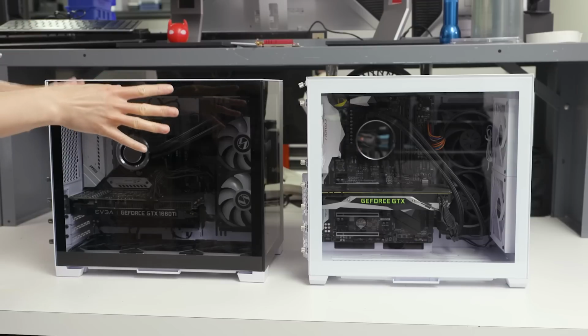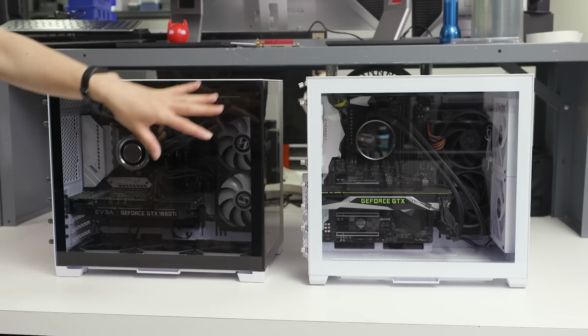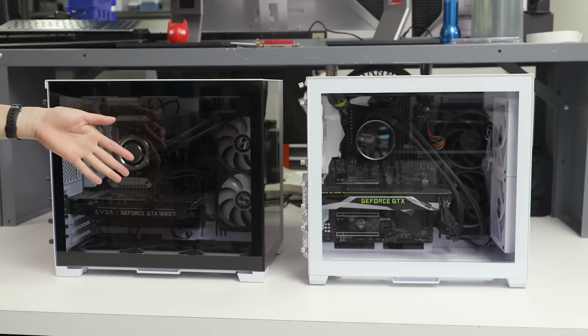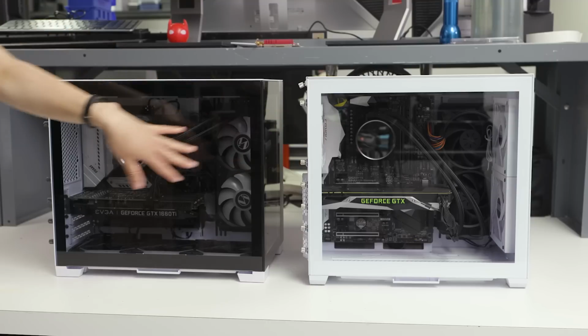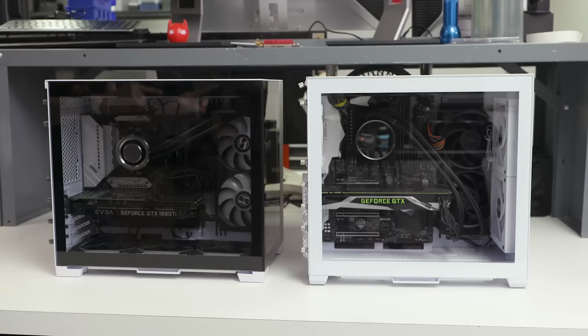And then real quick, while we're still looking at the cases from this angle, as you can see, quite obviously, the left side panels here are both tempered glass. But again, they are not the same size panels. So if for whatever reason you have both cases on hand, you can't swap them.